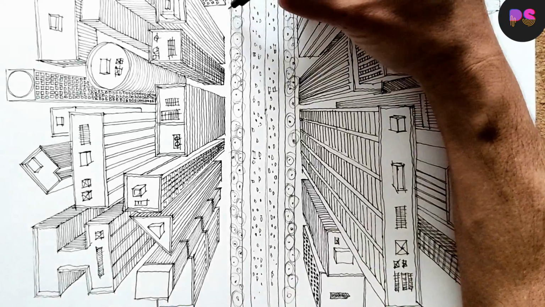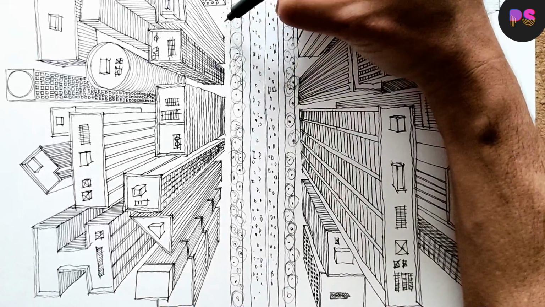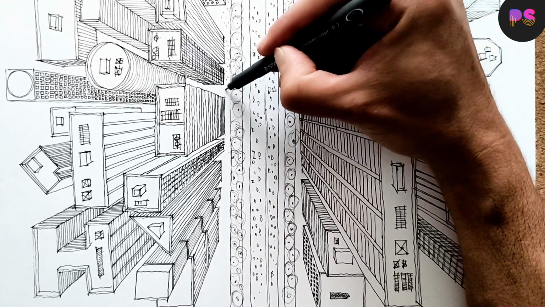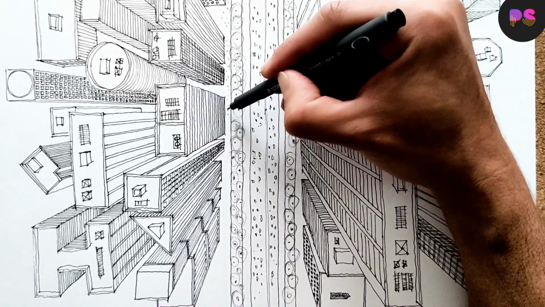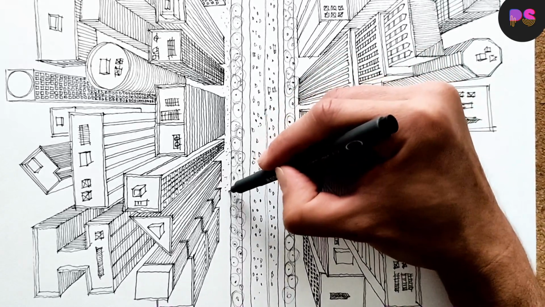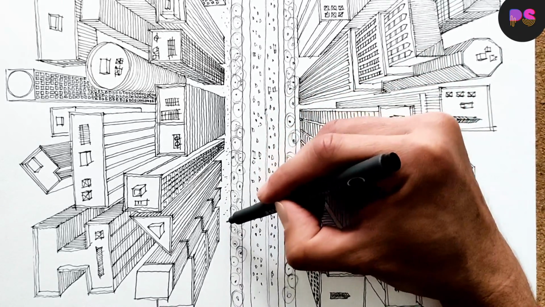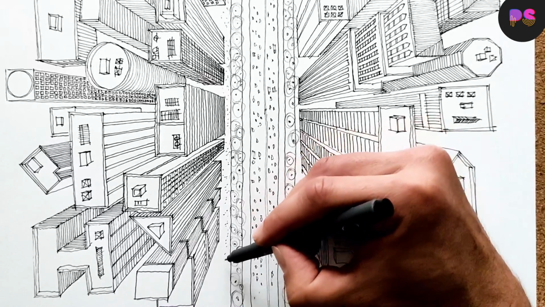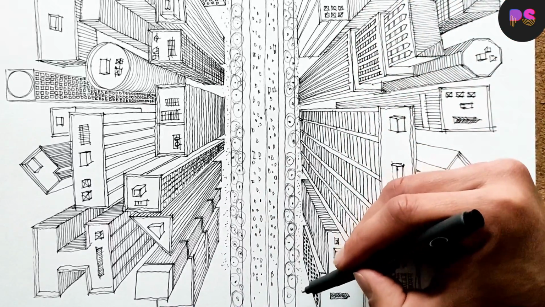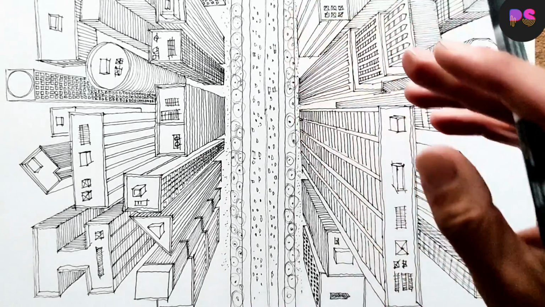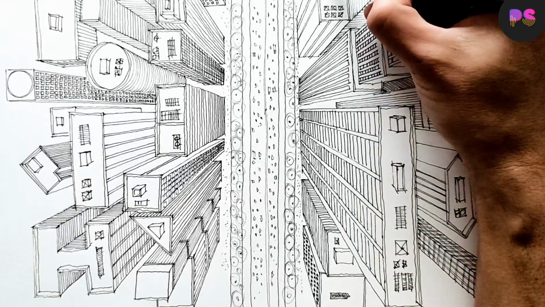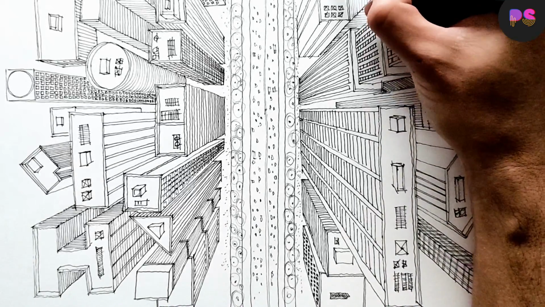If you were to paint people, they would look like small dots. So the main thing is that you understand how this works, how one-point perspective works, that you understand how versatile it is.